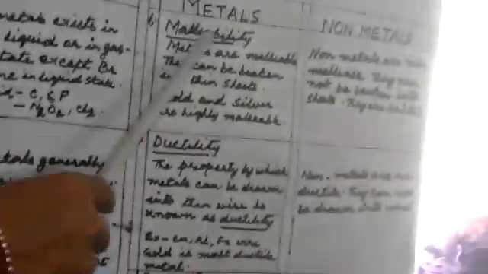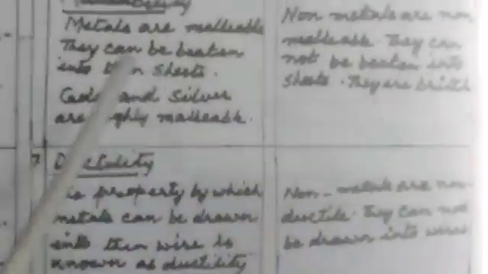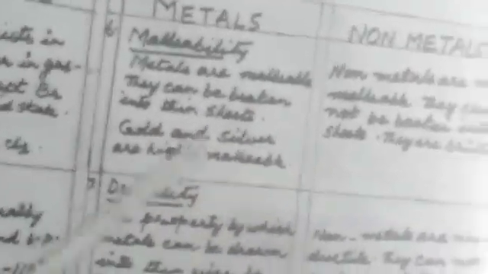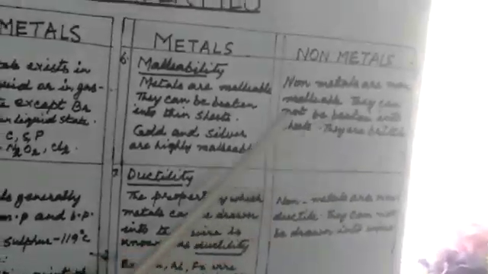Now come to the 6th point, that is malleability. Metals are malleable in nature. That means they can be drawn into sheets. Long sheets can be drawn. Gold and silver are highly malleable. Non-metals are non-malleable in nature. That means they cannot be drawn into sheets. If they are beaten into sheets, since they are brittle, they will be broken.